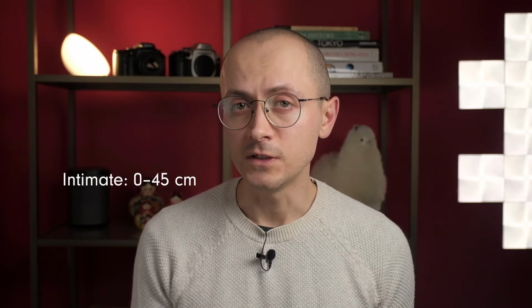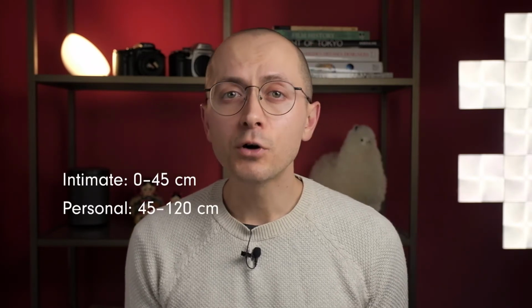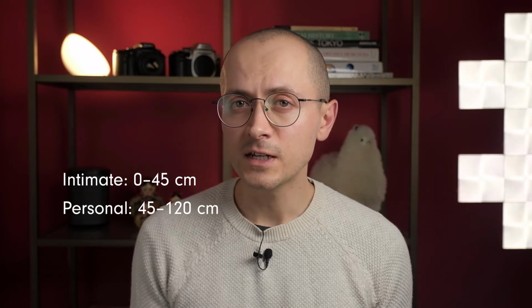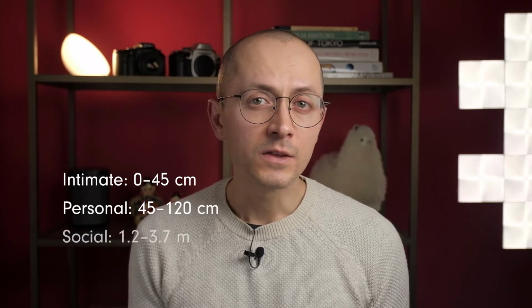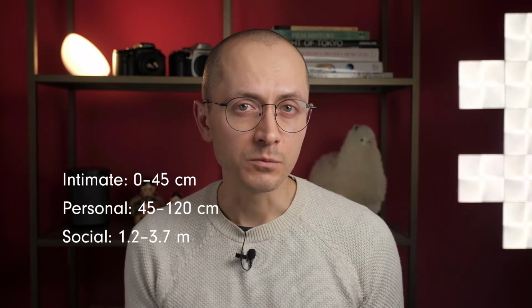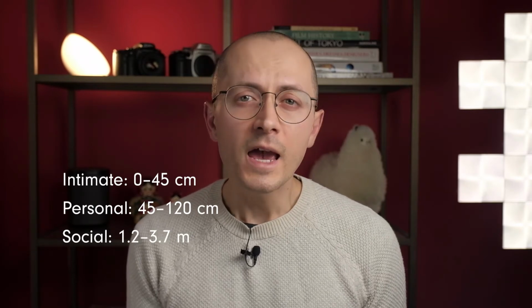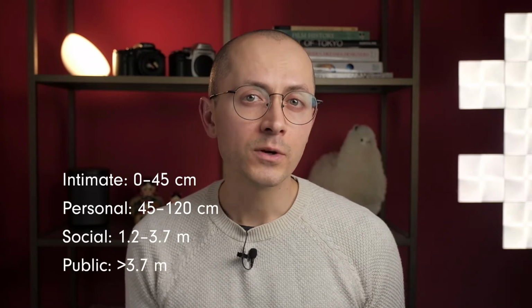These are divided into the intimate distance from 0 to 45 centimeters, the personal distance from 45 centimeters to 1.2 meters, the social distance from 1.2 meters to 3.7 meters, and the public distance from 3.7 meters and greater. Although these specific ranges are biased towards white American males and may not apply to you or your culture, you likely have an approximate notion of what you consider comfortable interpersonal distances.